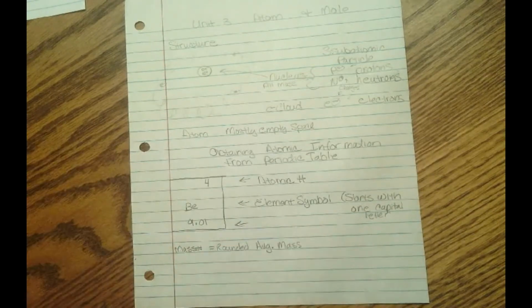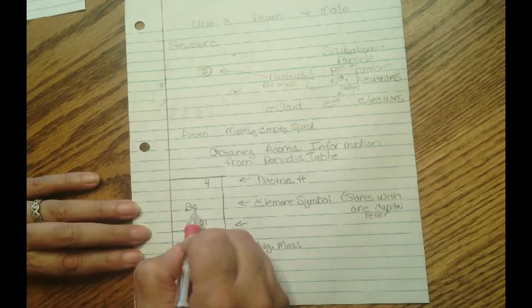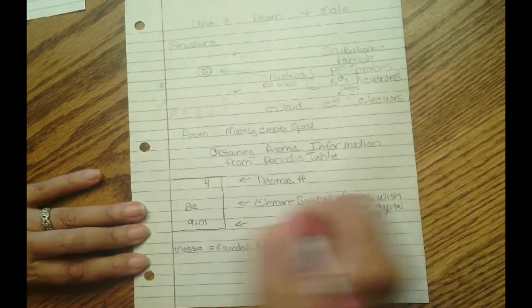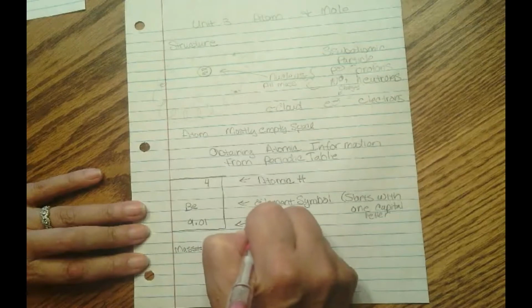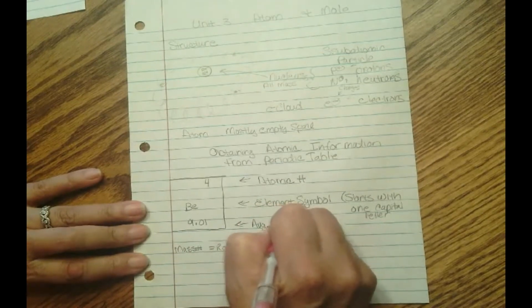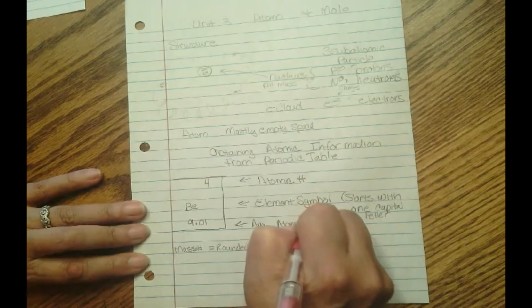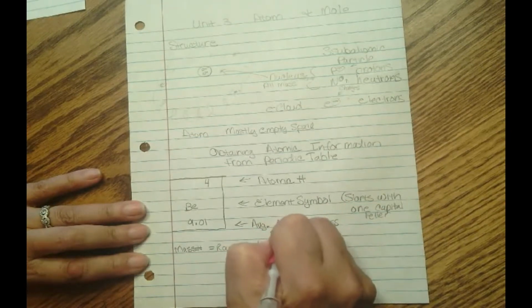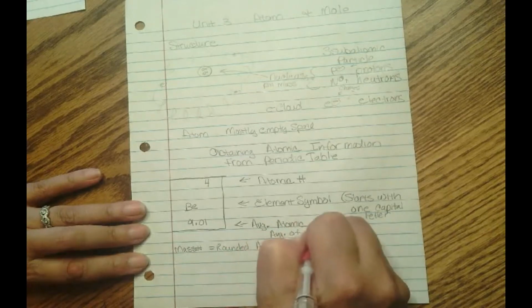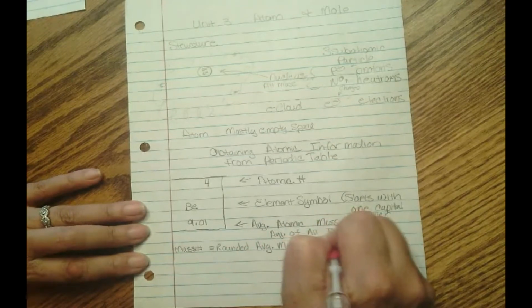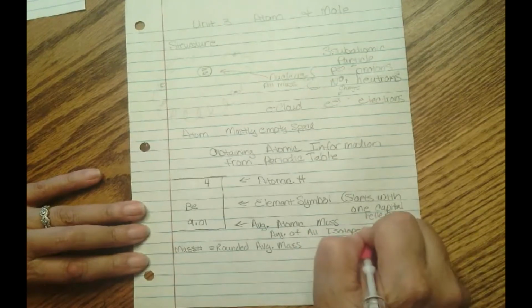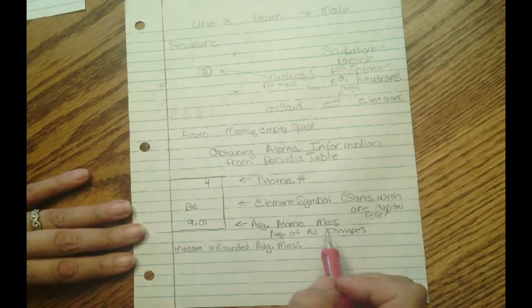Some elements contain only one letter, some contain two, but my second letter is always lowercase. So, our atomic number, our element symbol, and this is our average atomic mass. And what is that the average of? It's the average of all isotopes. And we're going to get to that, isotopes, later in our notes.